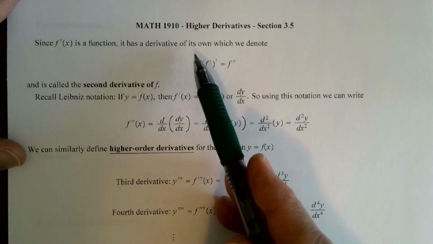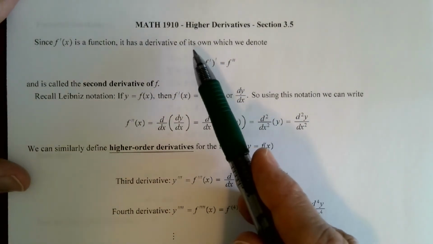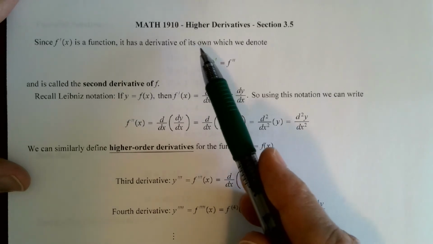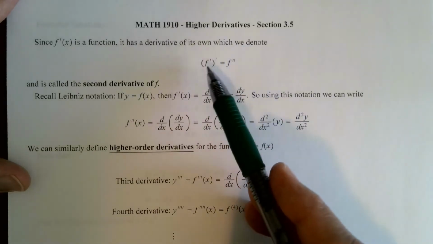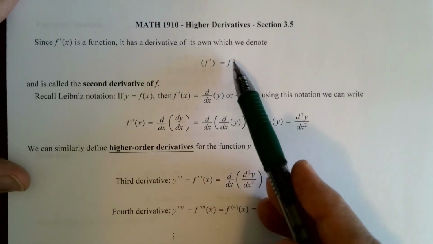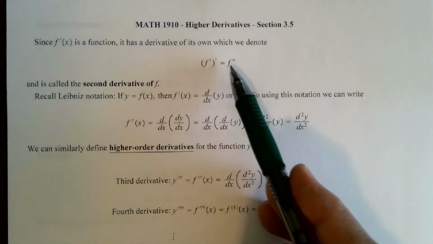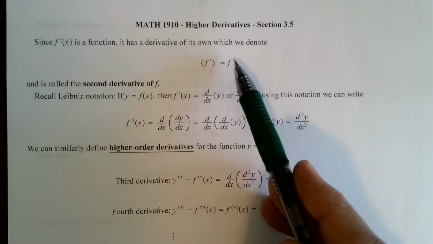Every function we can define a derivative for. And so how would we denote that? Well, the derivative of f prime would be f prime prime, or what we like to say, f double prime. This is called the second derivative of the function f.